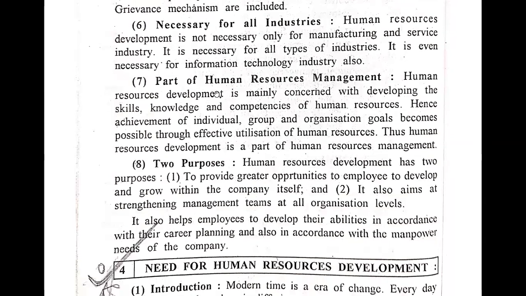Now we will see the next feature, that is, part of human resource management. Human resource development is mainly concerned with developing the skills, knowledge, and competencies of human resources. Hence, achievement of individual, group, and organizational goals becomes possible through effective utilization of human resources. Thus, human resource development is a part of human resource management. So, guys, you just need to remember that it is a part of human resource management, as your subject is human resource management, and it is not only the subject, but a whole department of any organization that manages all the human resources, or all the employees working in an organization. So development activity is a part of human resource management.